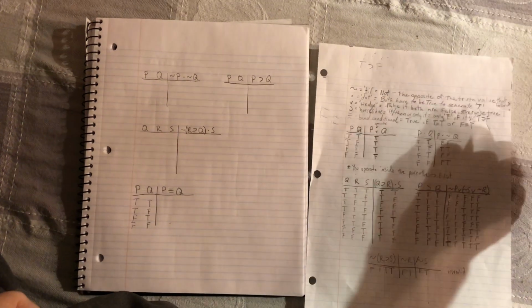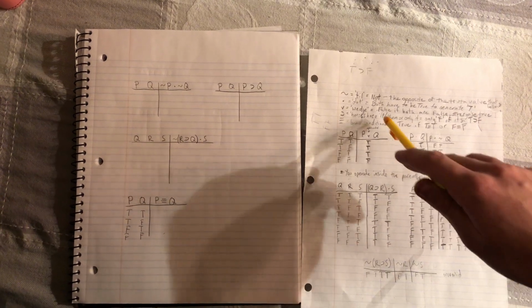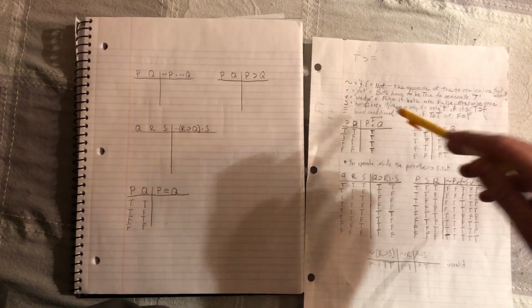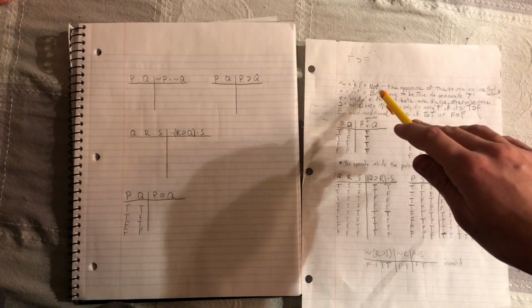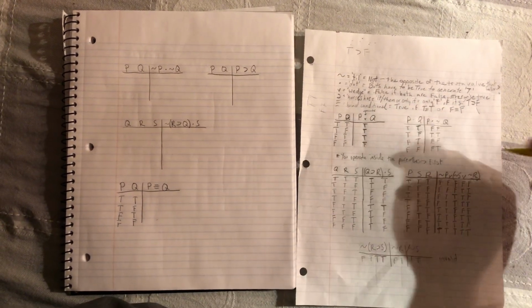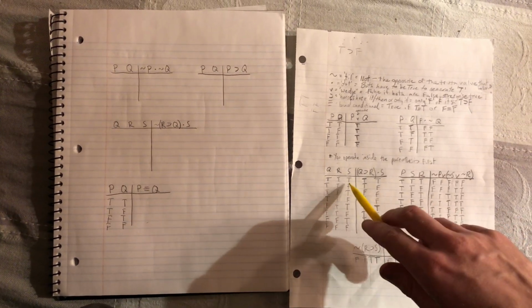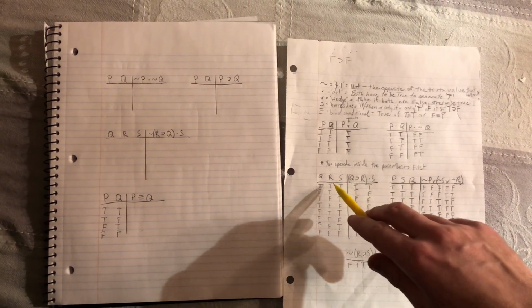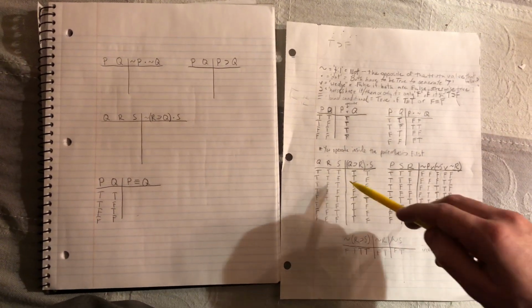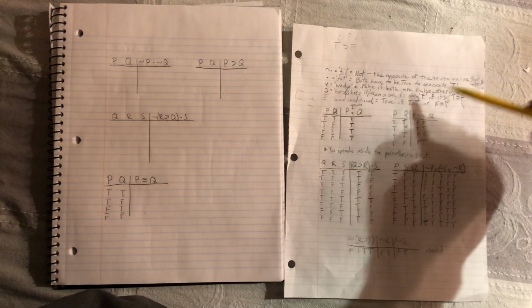Dot means and. The dot is only true if both of the conjuncts, because it's a conjunction, are true. So let's say right here, R and S. That's T and T, so that's true. T and F would be false because it's not the same, because it's not TT.